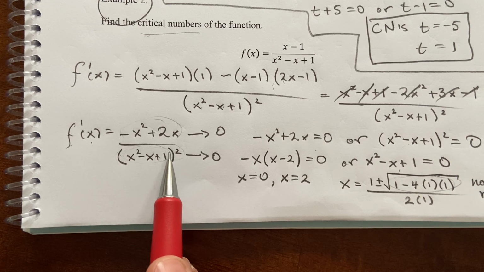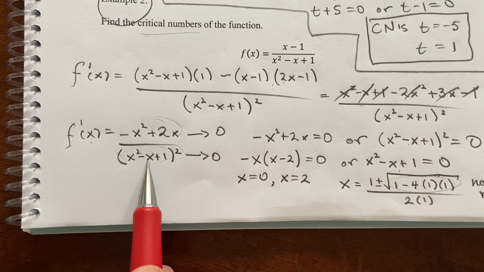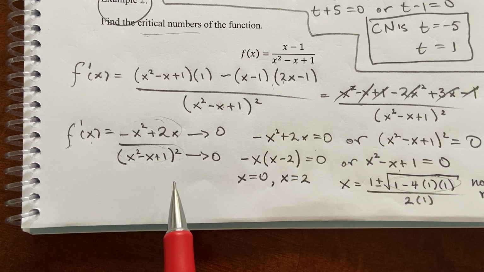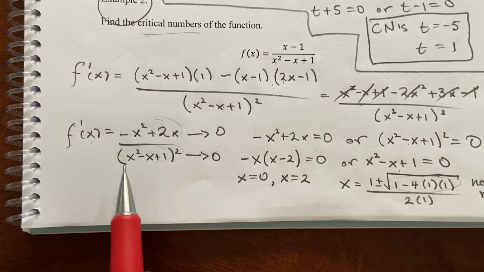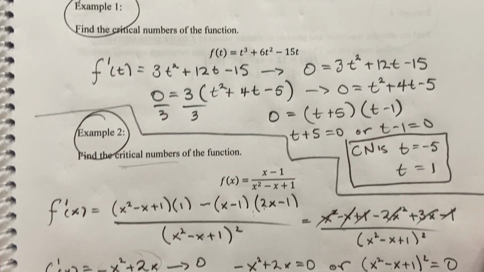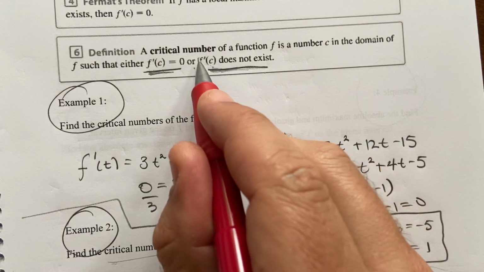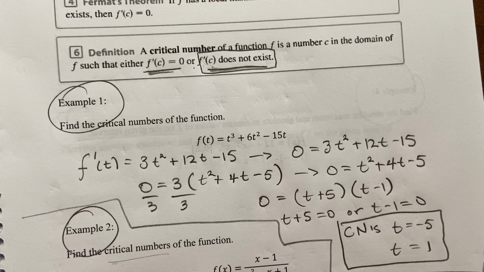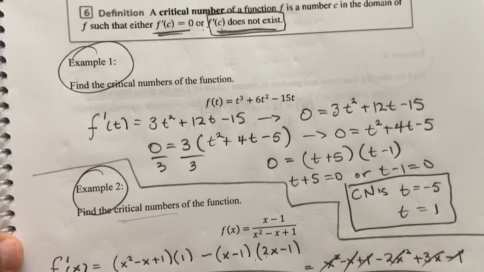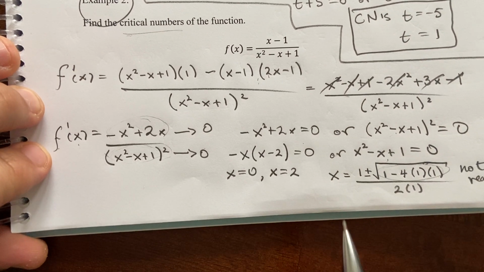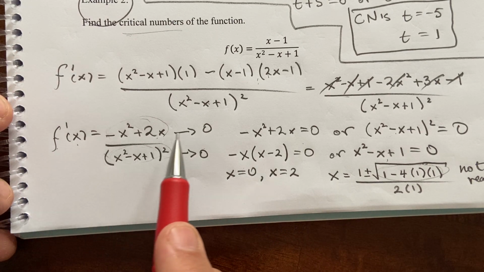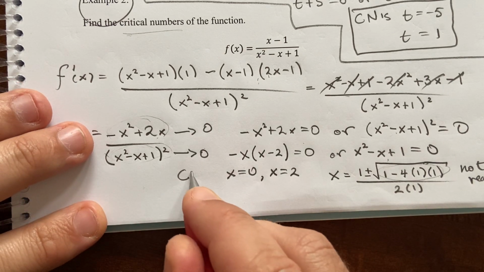In other words, there's no x such that the derivative is undefined. In other words, the derivative is defined everywhere. So although it was possible that we were going to get critical numbers from this piece this time, we didn't again. And we only got critical numbers from f prime equals 0. So we got these two critical numbers here.